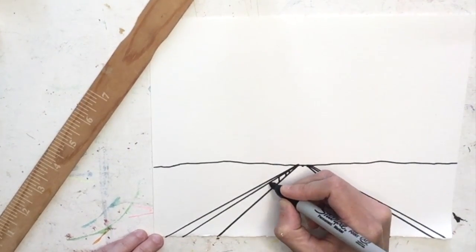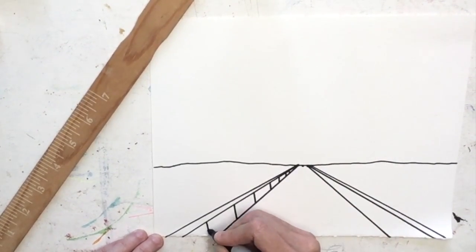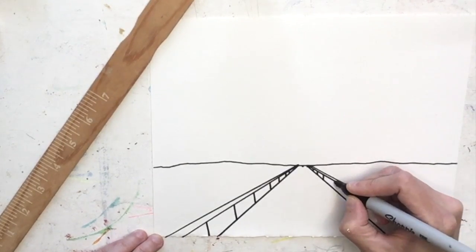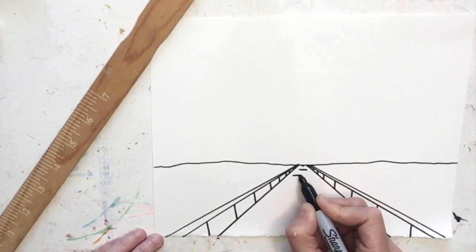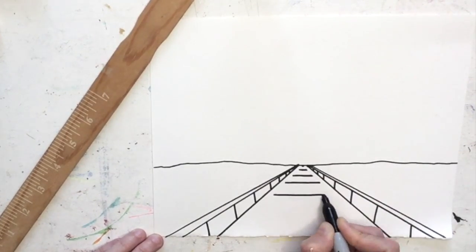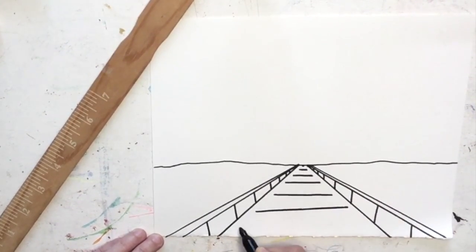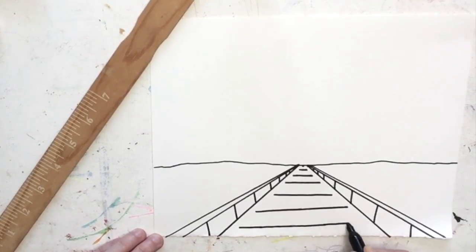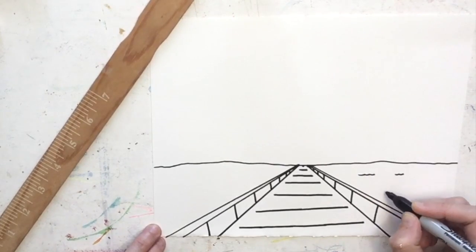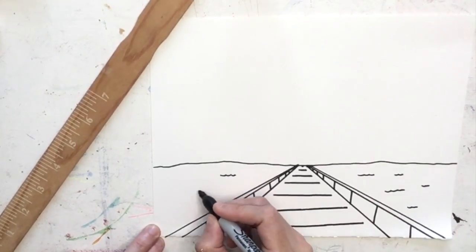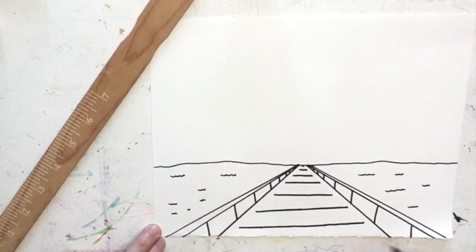Now I'm going to be using vertical lines, and as they get closer to us, they are farther spaced apart. And then these are going to be like the planks of wood that we see on the bridge. And those are going to be horizontal lines. Now I'm going to make some marks for the waves and my water. It's a nice calm day.